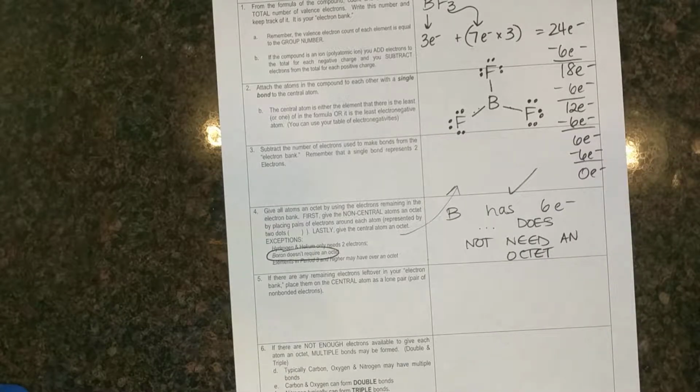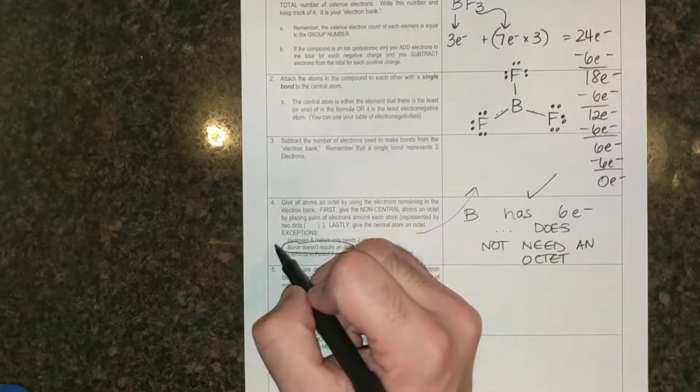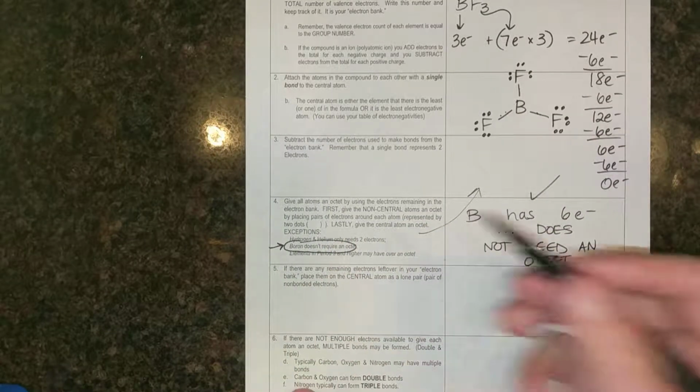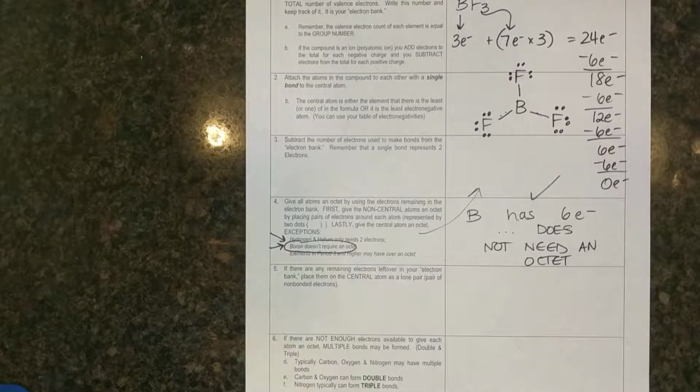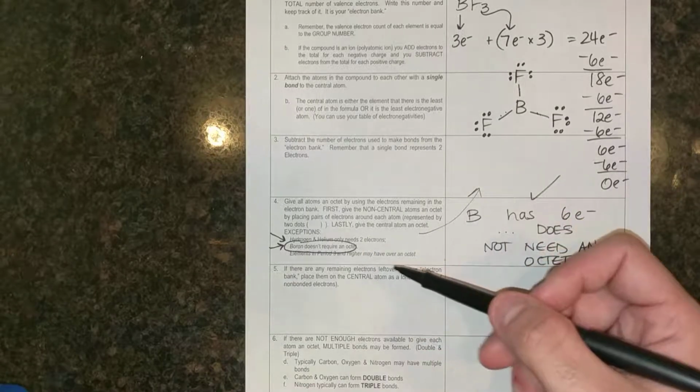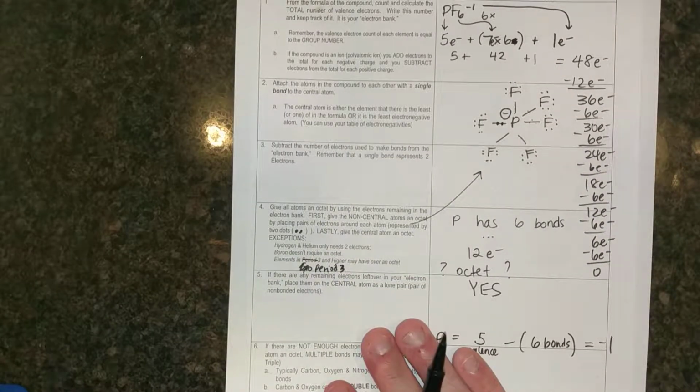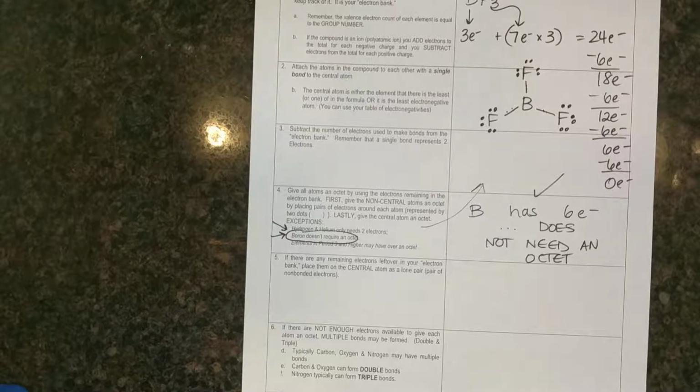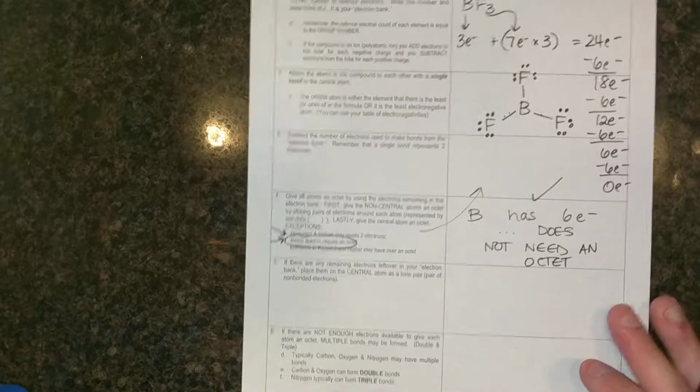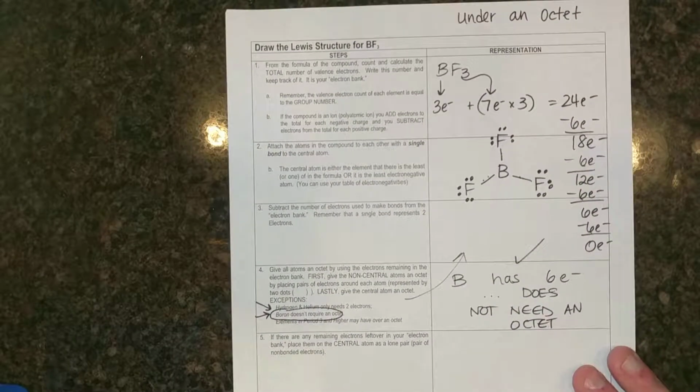Done. There are certain exceptions to having an octet. Boron is one that does not need an octet. And of course, hydrogen and helium only need 2 electrons. And elements in period 3 or higher, like our buddy phosphorus over here, can have over an octet. Okay? I'm hoping this video can help you draw Lewis structures that disobey the octet rule.